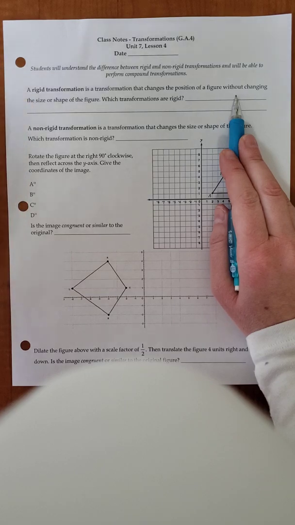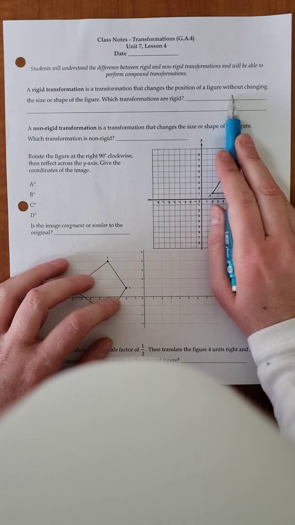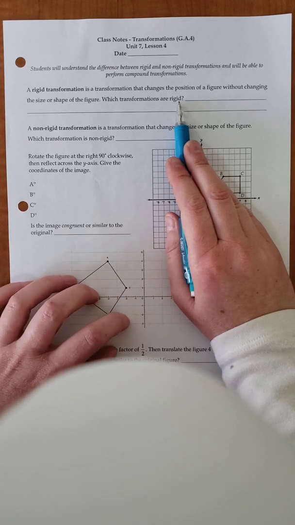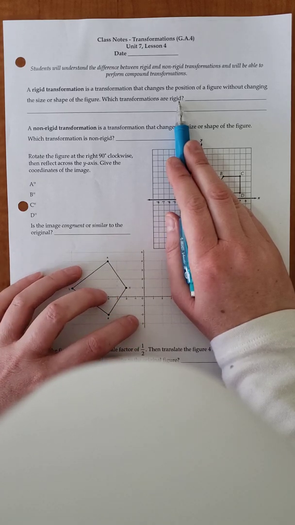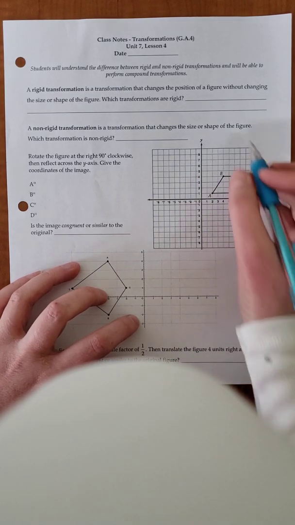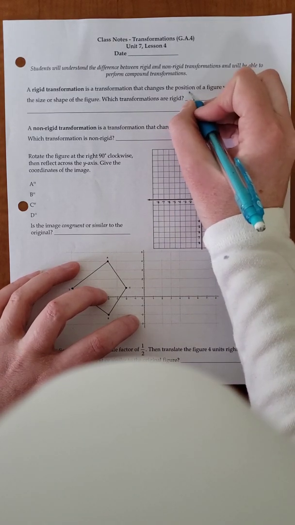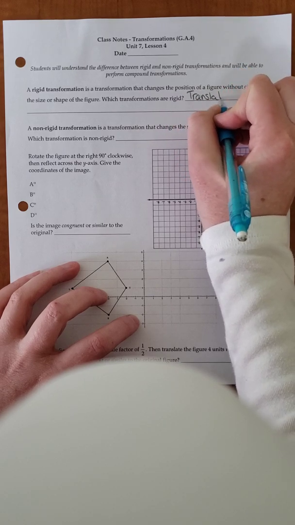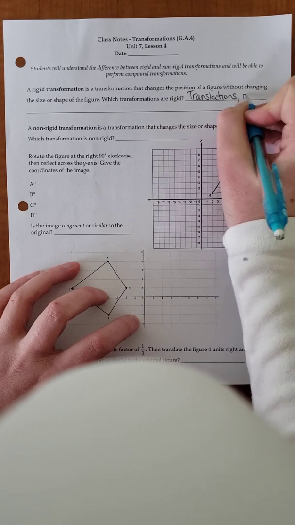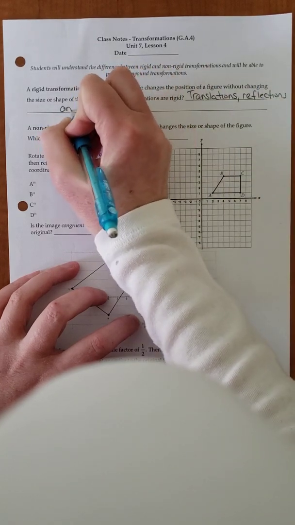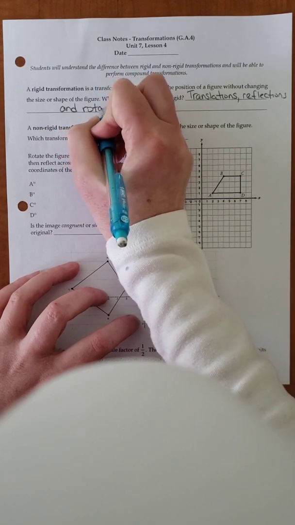Which transformations have we done that are rigid? So we're looking at ones that provide us with congruent shapes that have just changed where they are located within the coordinate plane or wherever. And so that would be the very first three that we did. The translations, the reflections, and rotations.